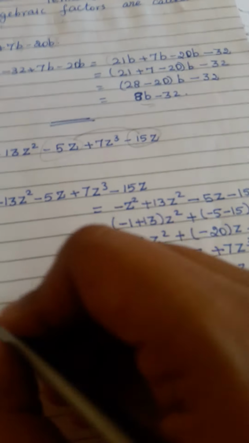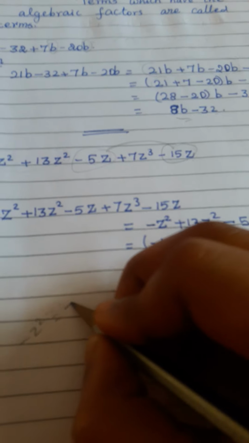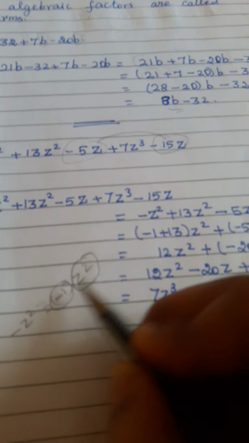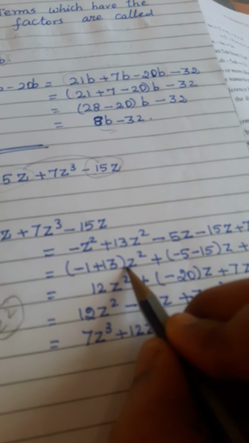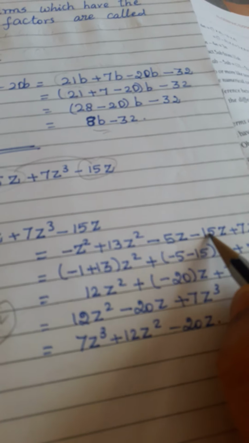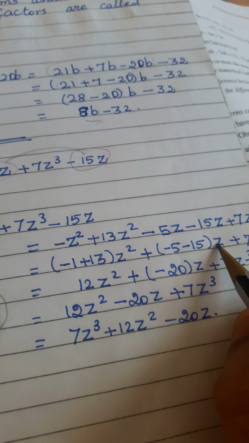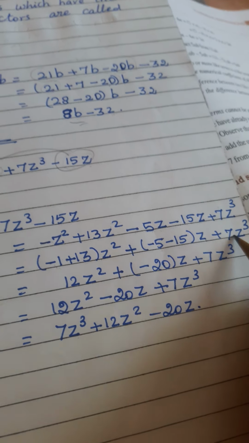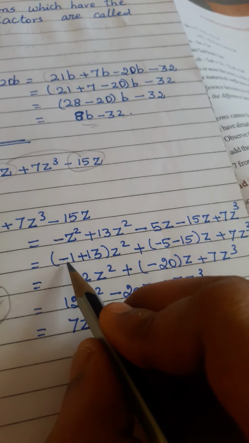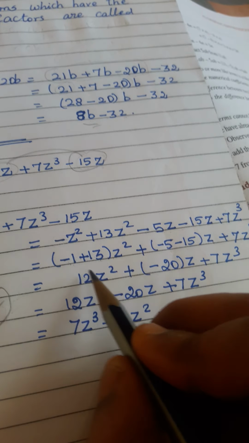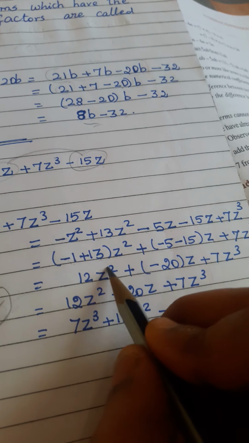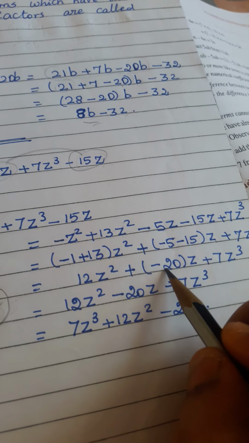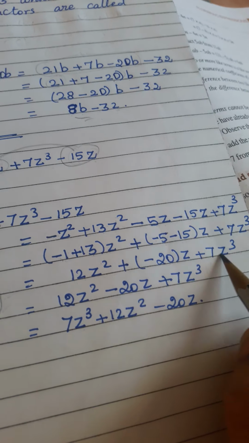Then we get minus 1, because minus z square means minus 1 into z square. So when we take z square as common, the balance we have is minus 1. So minus 1 plus 13 of z square, plus in these two terms we have z common, so we take z outside. So minus 5 minus 15 of z plus 7z cube. Now we calculate it: minus 1 plus 13. So integer addition. We get 12 as the answer, 12z square plus, here these two numbers have the same sign, so you add them, then we get minus 20 as the answer. So minus 20z plus 7z cube.